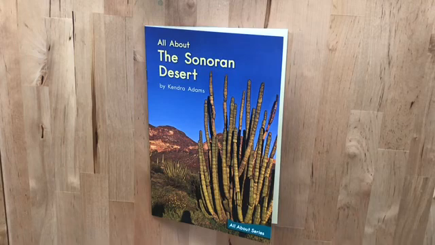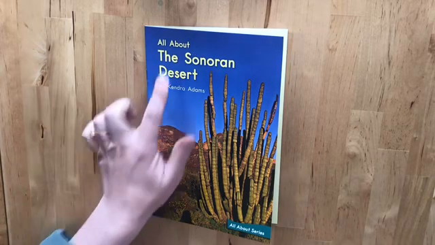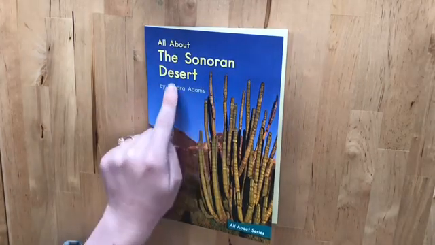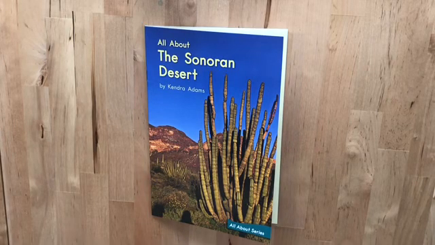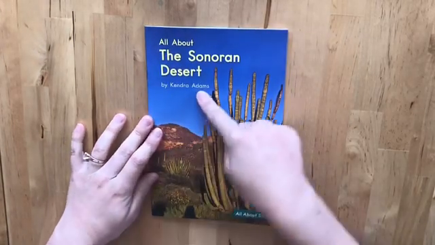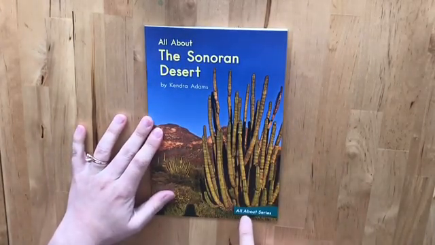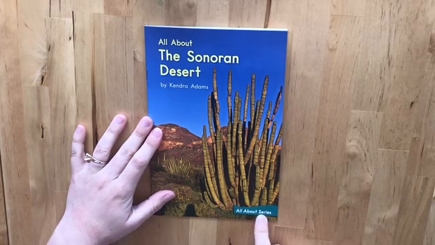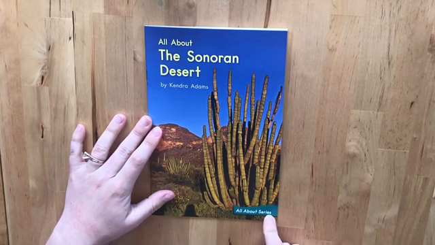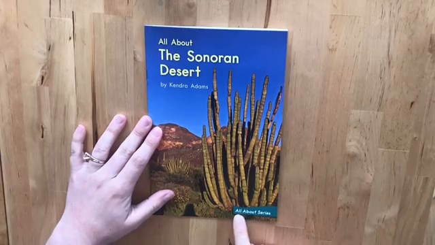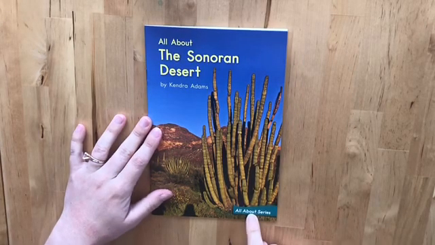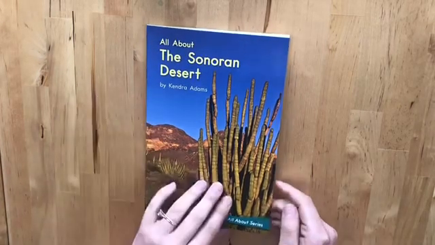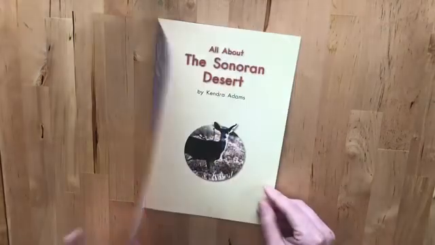All right, let's take a look at this book called All About the Sonoran Desert. This book is by Kendra Adams, and it's part of a series called the All About series. In the All About series, we read lots of different books that tell us information all about something. Let's take a look at some of the text features inside.